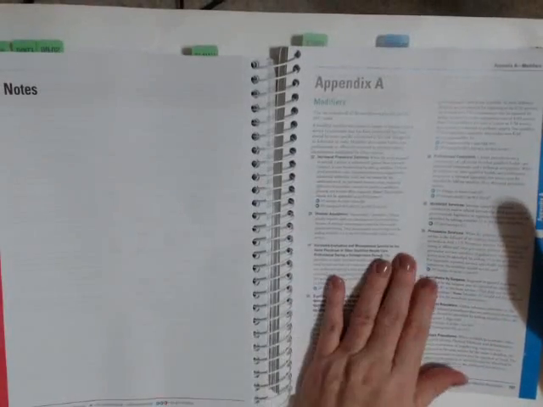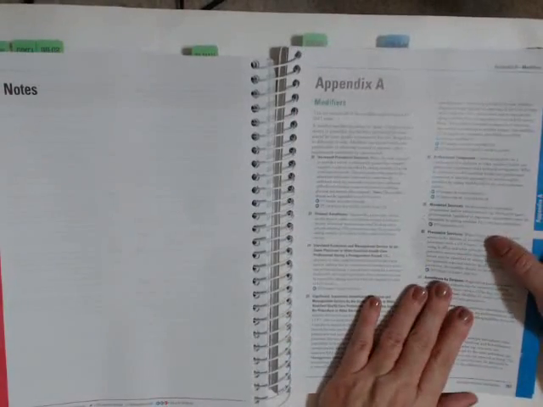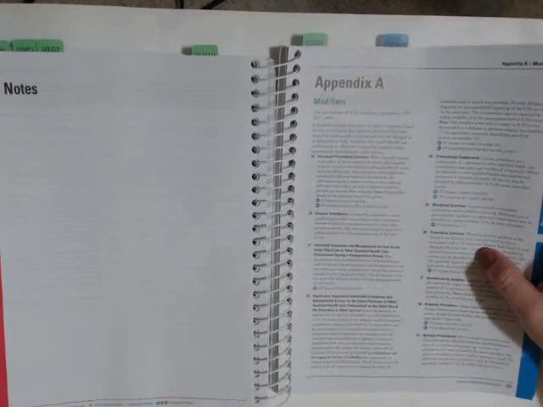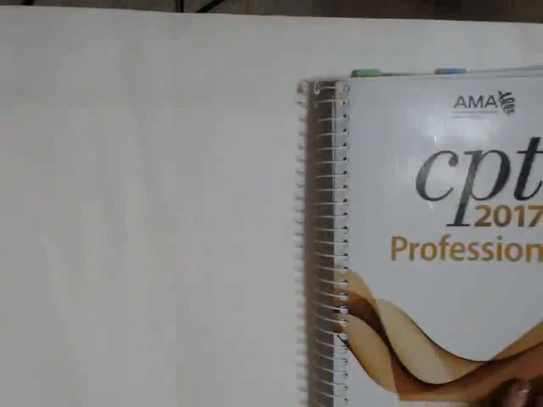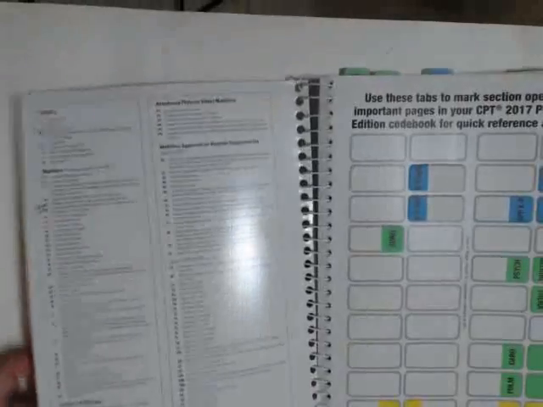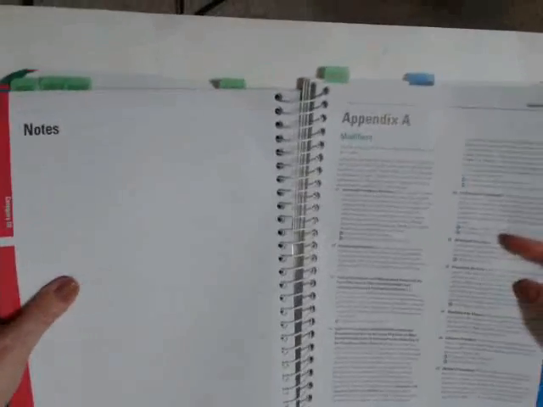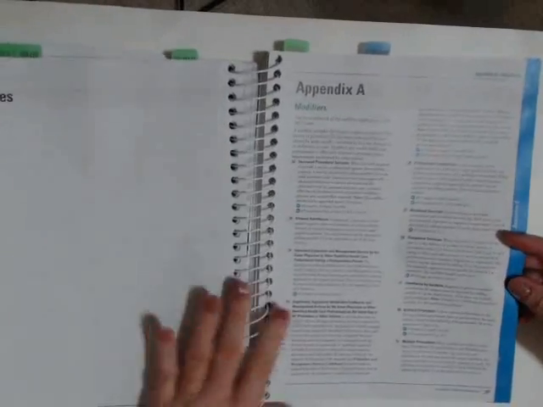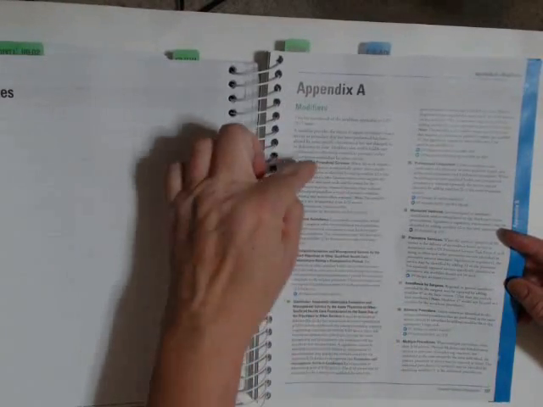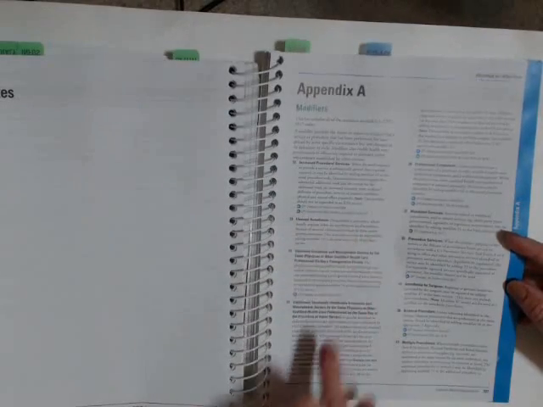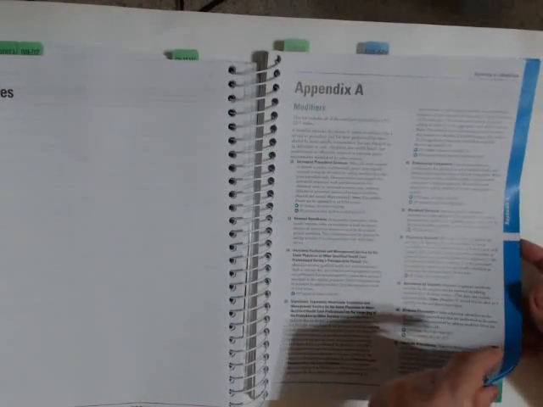You can read about the different appendixes, like Appendix A. This one takes all of the modifiers that are way up here on the front cover, or cheat sheet on the front cover. It actually has all of them back here in explanation, like 22, and then it explains it. 23 explains it, the whole thing.